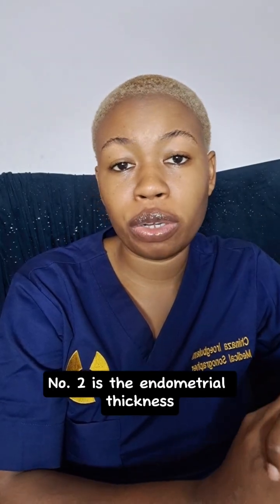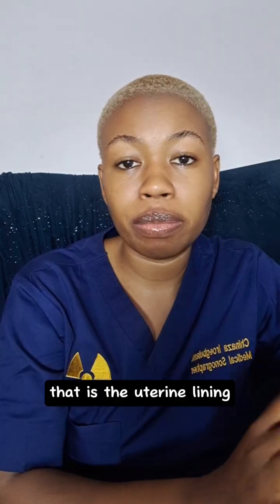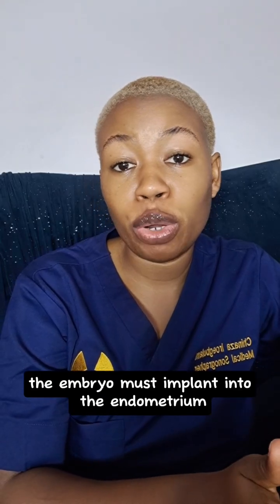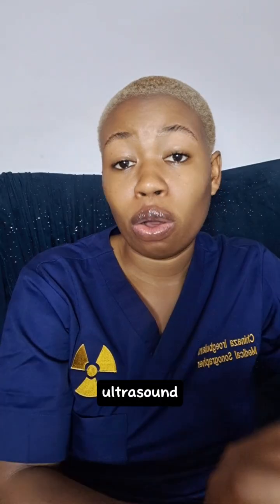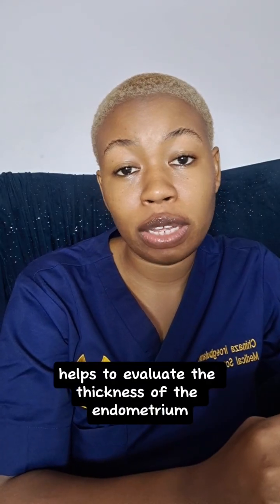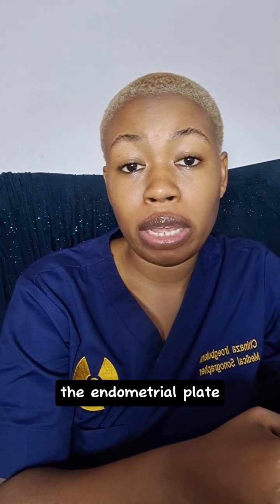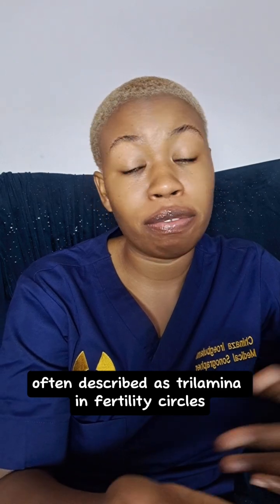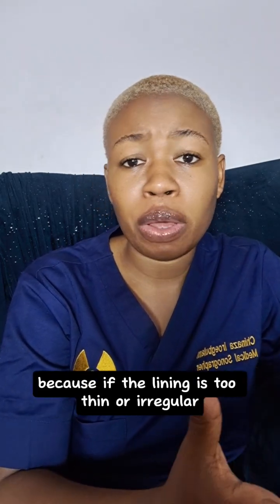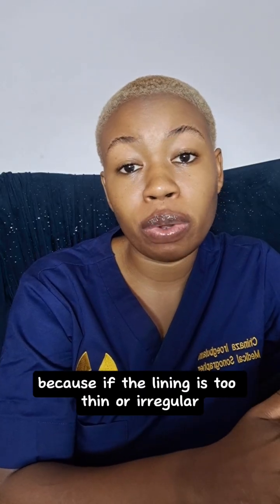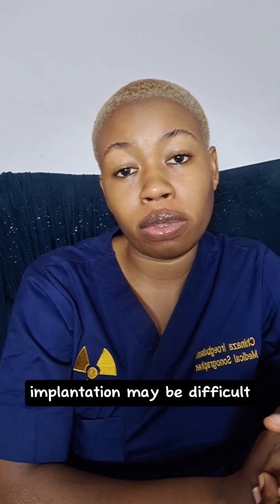Number two is the endometrial thickness, that is the uterine lining. For pregnancy to occur, the embryo must implant into the endometrium, that is the lining of the uterus. Ultrasound helps to evaluate the thickness of the endometrium, the endometrial plate, often described as trilaminar in fertility circles, whether the lining is adequate for implantation, because if the lining is too thin or irregular, implantation may be difficult.